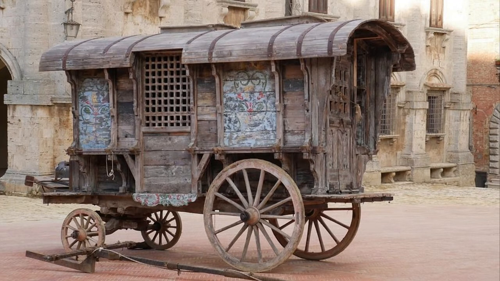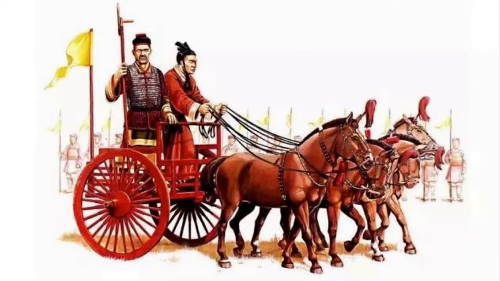Here you can see the wheels with spokes, right? These are light wheels. See how they slowly progress in each step. You can see here he used horses to pull these wheeled carts. It made transportation easy and effortless.